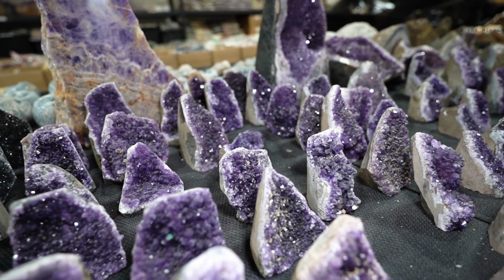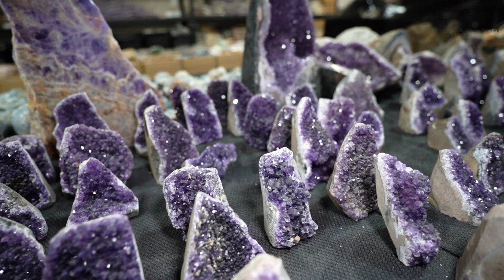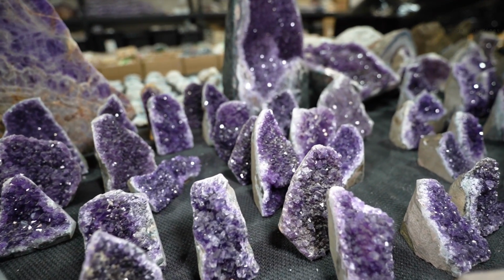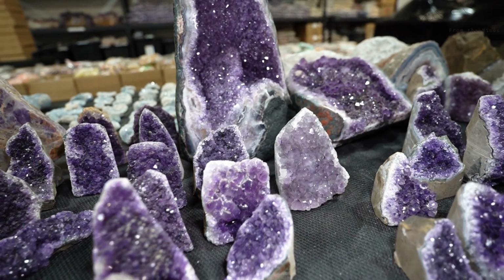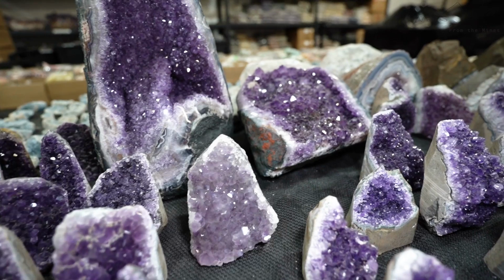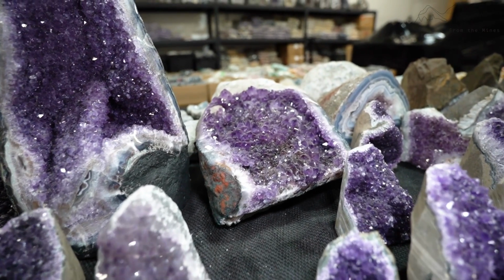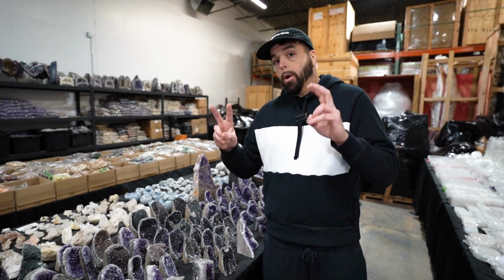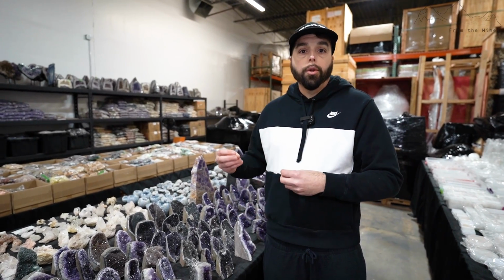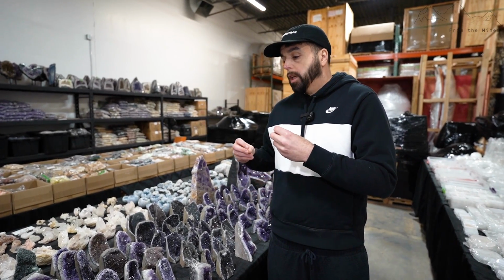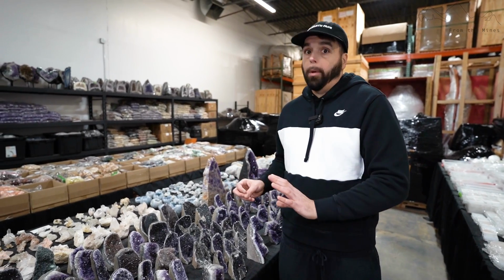Also, just real quick, since we're on amethyst, it's important to talk about coloring in amethyst. So out of Uruguay, we're going to see a lot of different colors: greens, reds, ametrines, black amethyst. All of these colors essentially are really cool, and most likely you're going to see it being called rainbow amethyst. Rainbow amethyst means that it is a different shade, hue, or contrast of purple.